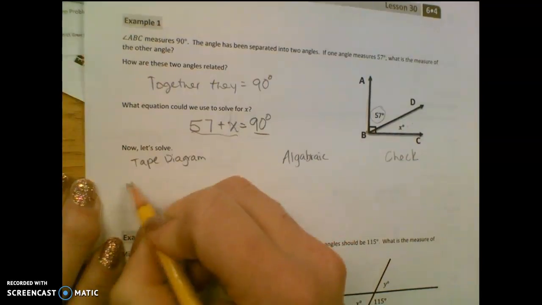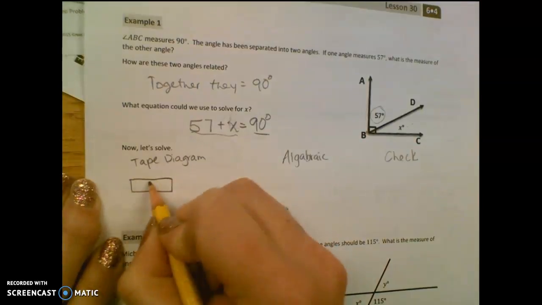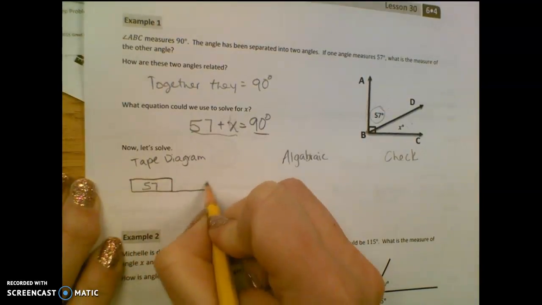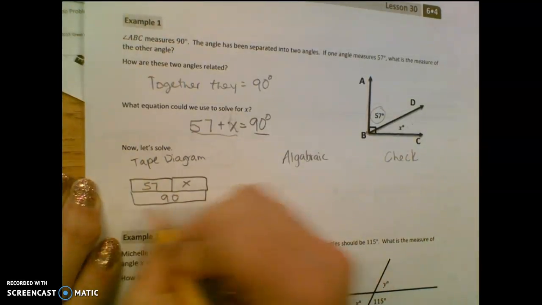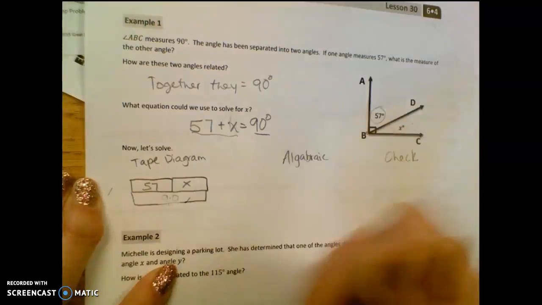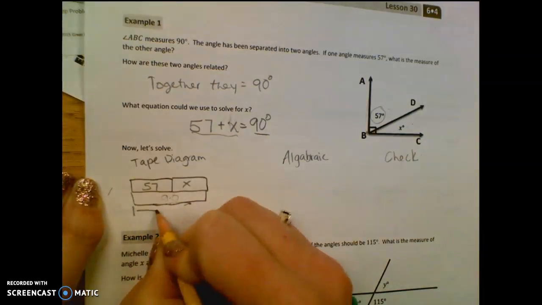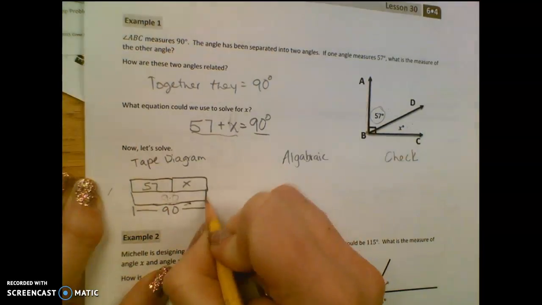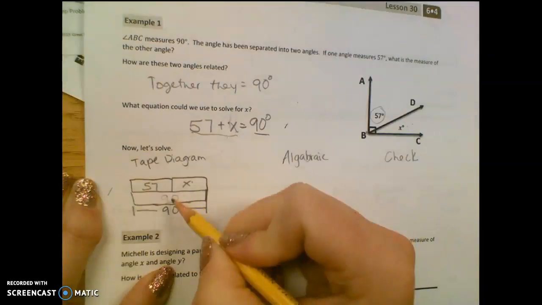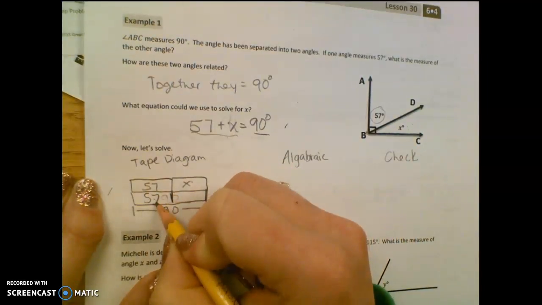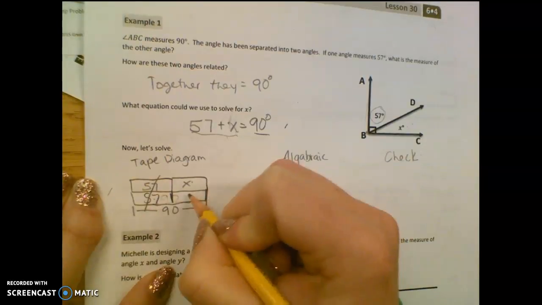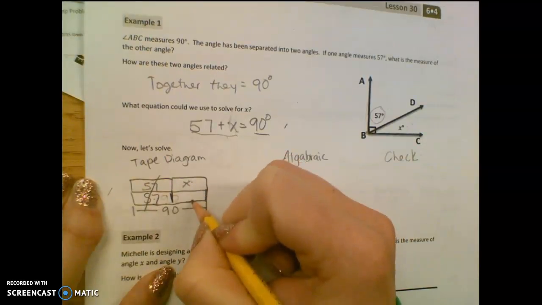So this tells me 57 plus x is the same as 90. Whoops, don't want to put that in the middle. We want that down here. So in order to find what x equals, if I know that this part of the tape diagram is 57, I could get rid of that to see what's left over to be just x.